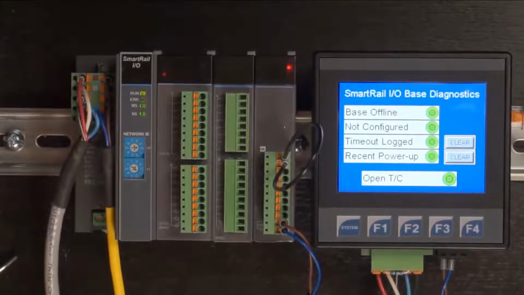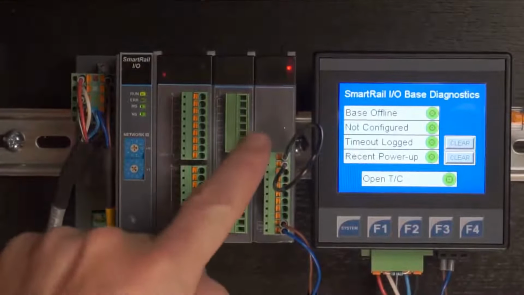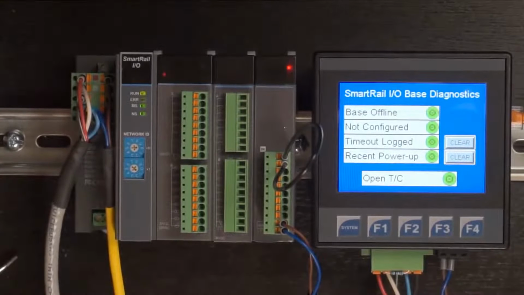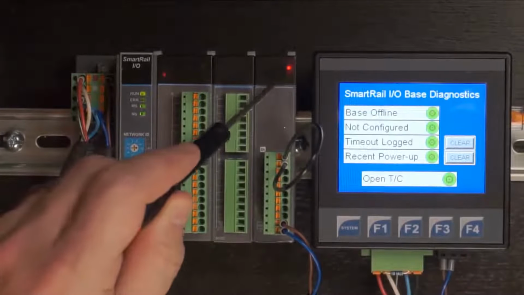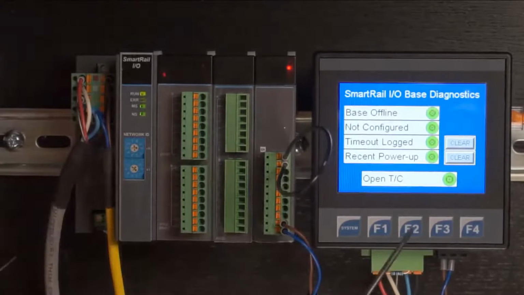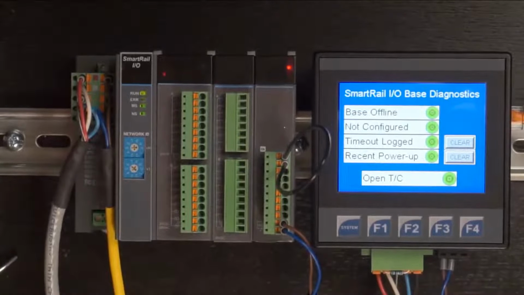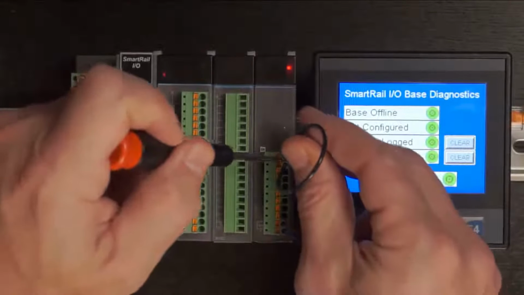Finally, let's take a look here at this module diagnostics. Okay, let's see if we can trigger an open circuit. If we do that, we should see a flashing LED happening up here, and we should see an indication via the open circuit indication from the module status as part of the base status over there. Let's see what happens.